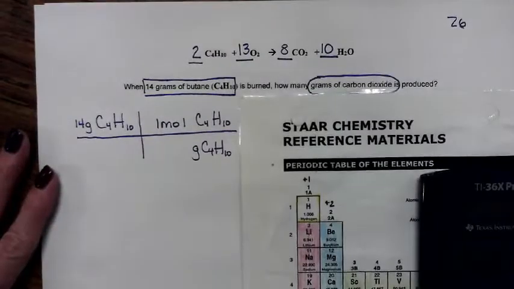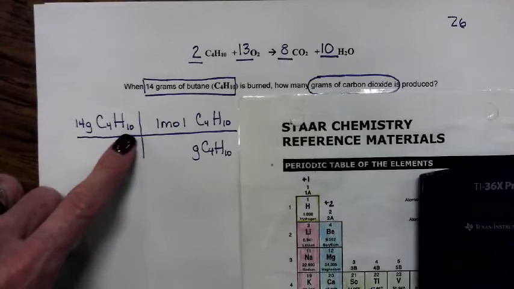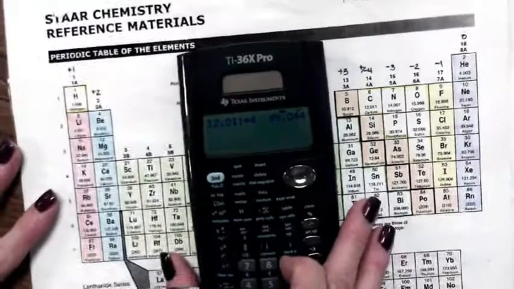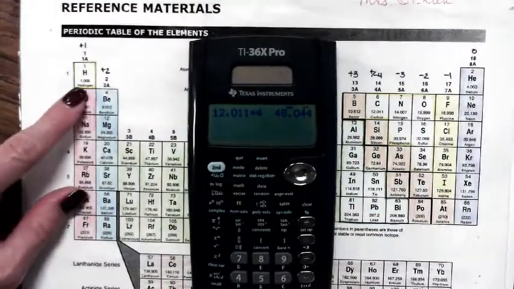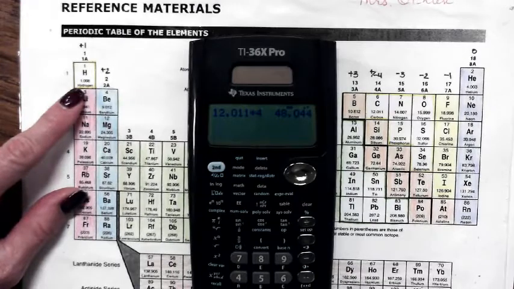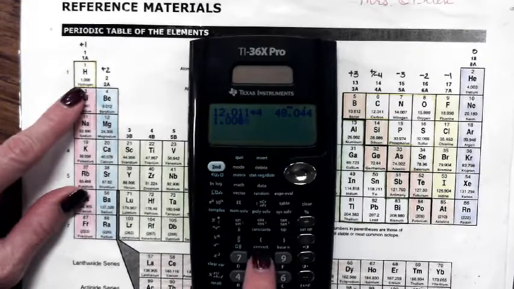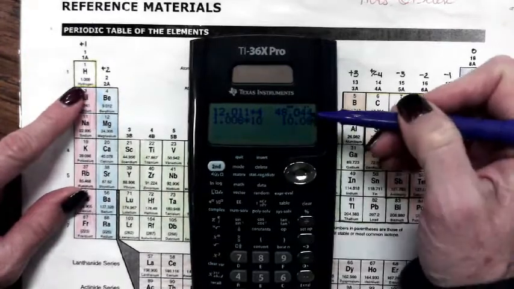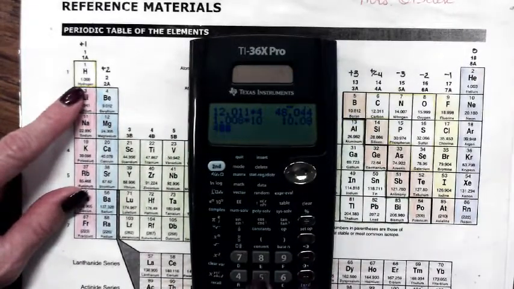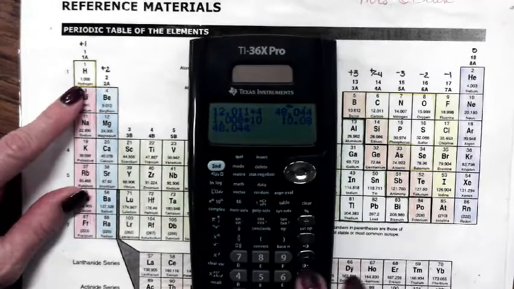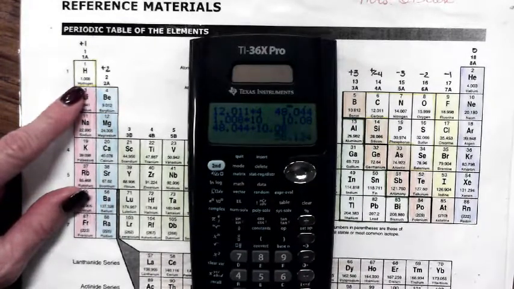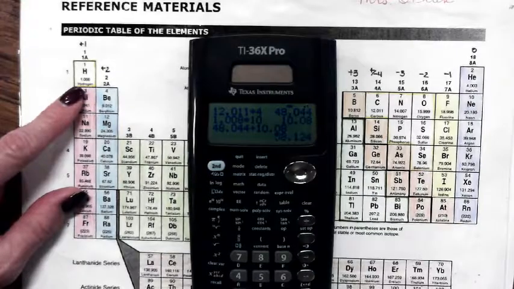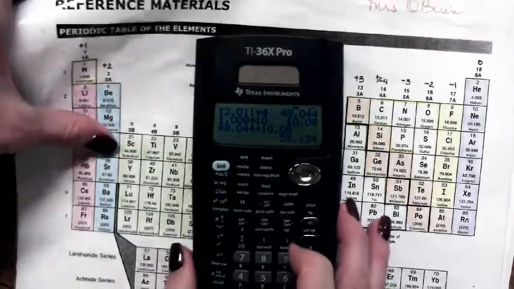Well, I also need 10 hydrogens. So I go back here to my periodic table. Molar mass of hydrogen is 1.008, and there were 10 of them. So I add these 2 numbers together to get the molar mass of butane, 58.124 grams per mole.